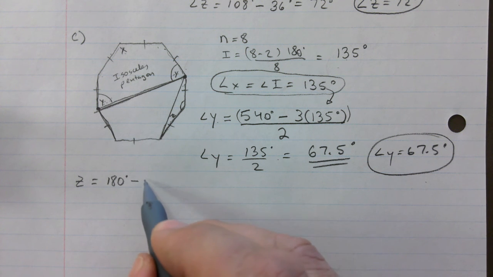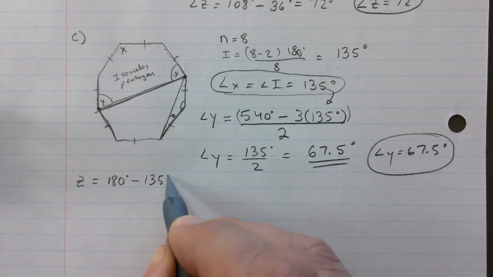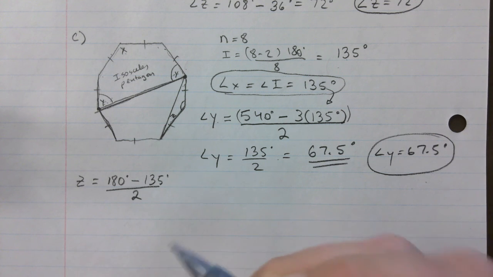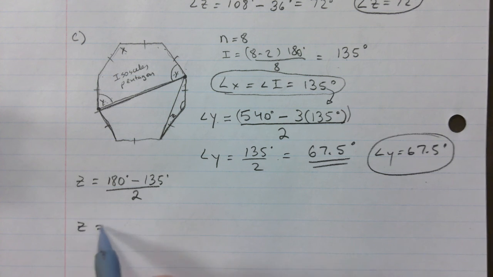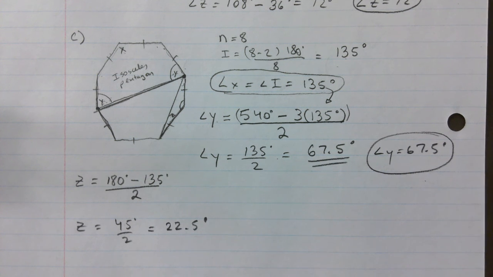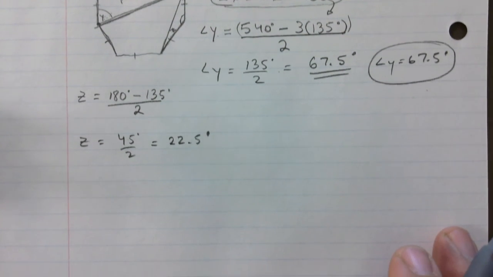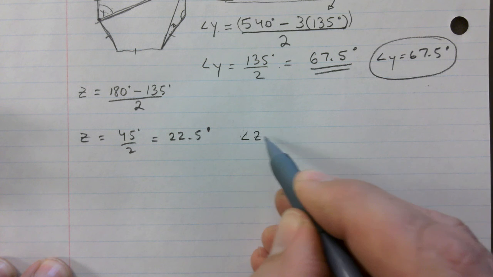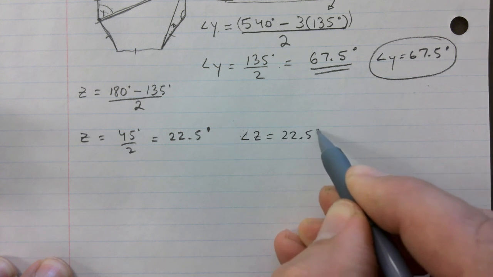So that is 135. Divide that by 2. So that would be 45 divided by 2, which is 22.5 degrees. Angle Z is 22.5 degrees.